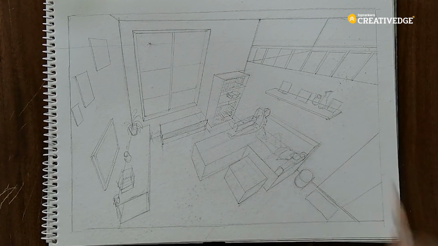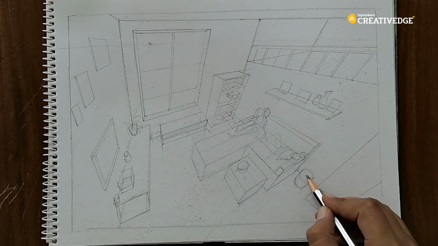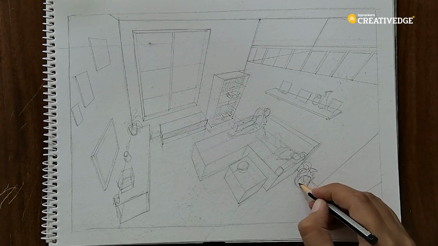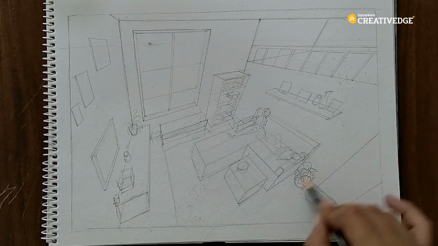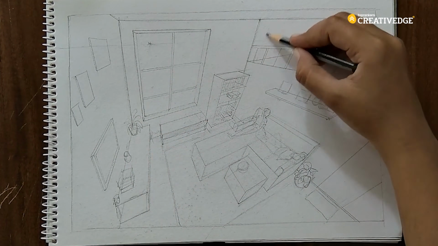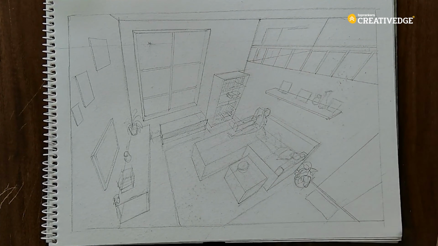And that's it. With the help of this small detailing, a lizard's eye view of the beautifully designed room is completed. You can do shading according to your preference, according to the tools that you want to use in your composition.